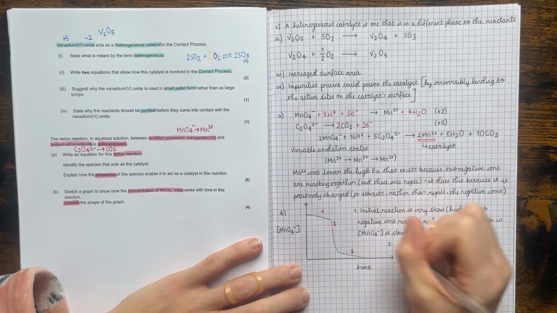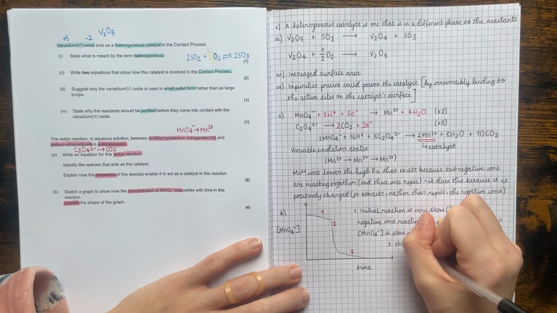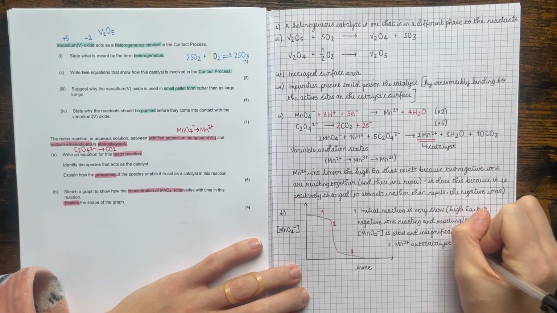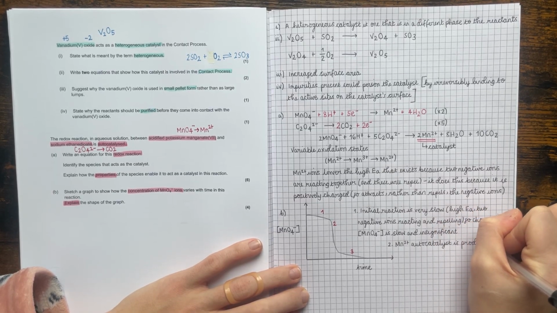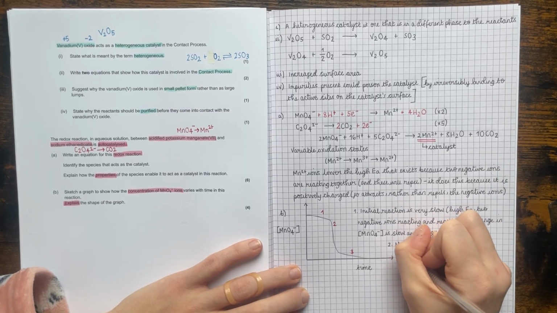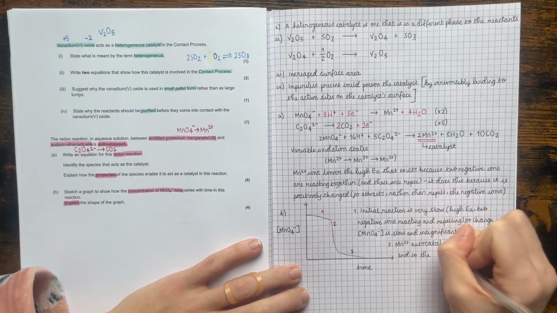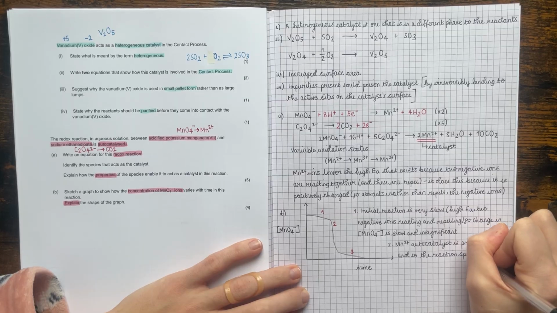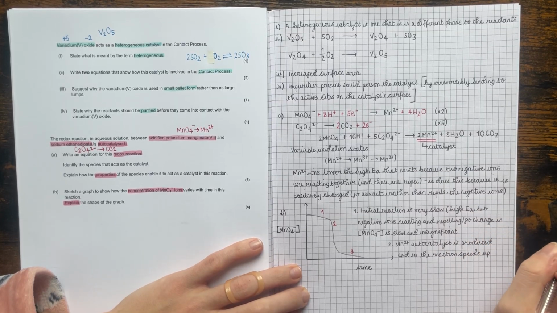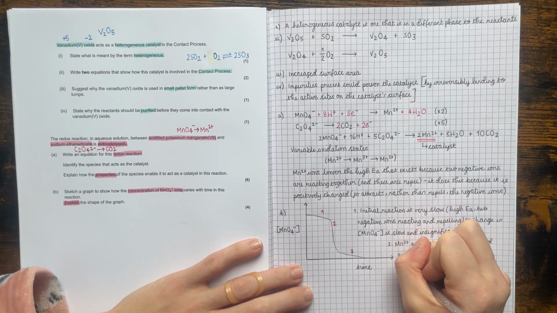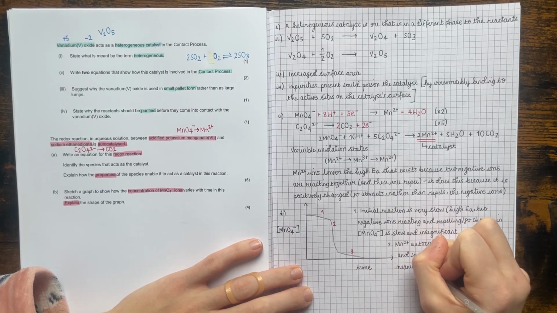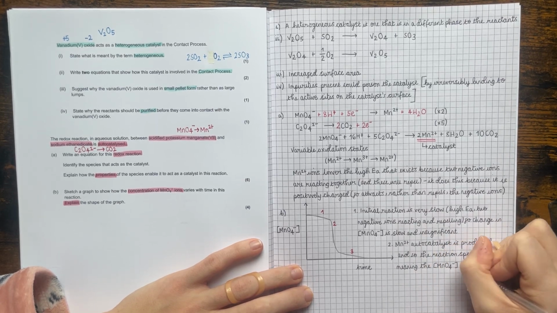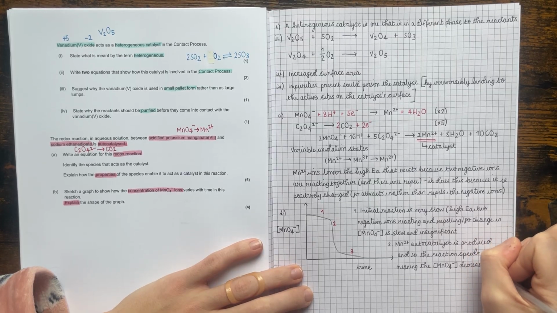Step 2, the Mn2 plus autocatalyst is produced, and so the reaction speeds up, meaning the concentration of the MnO4- decreases much more quickly.